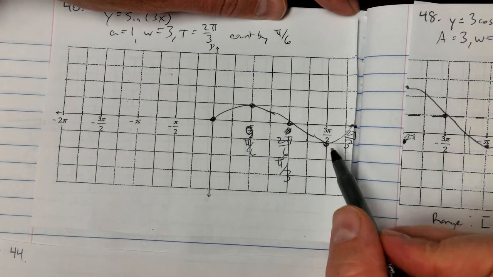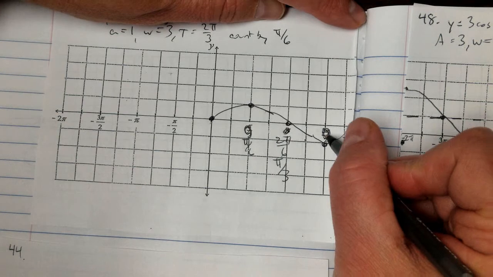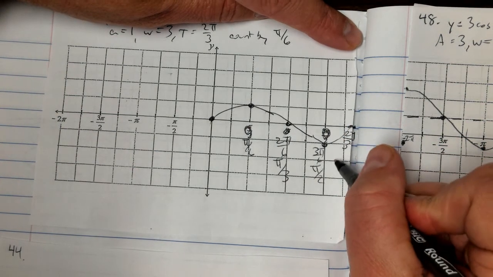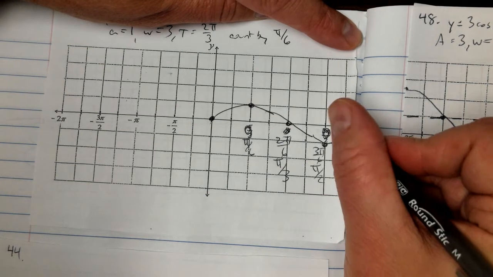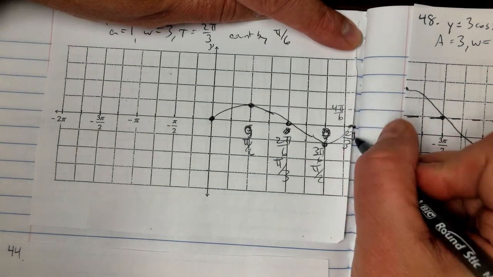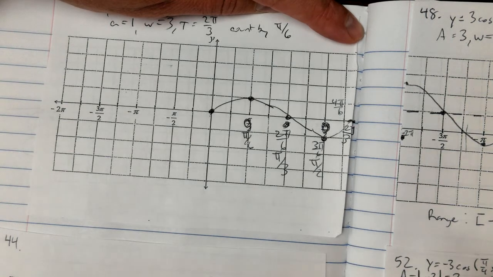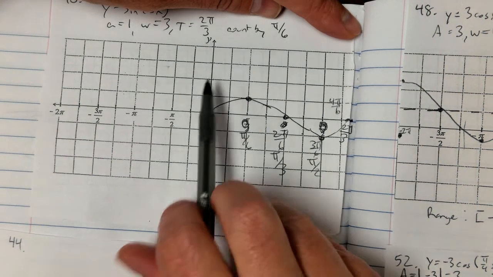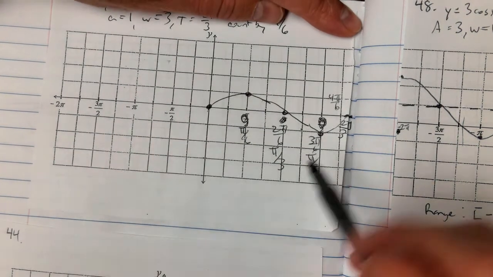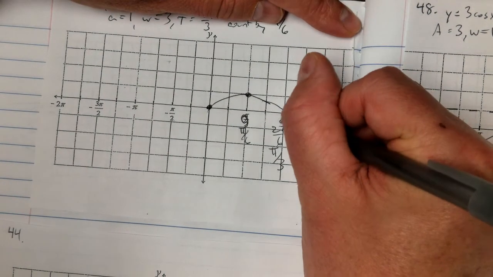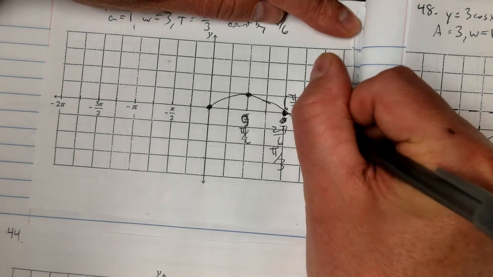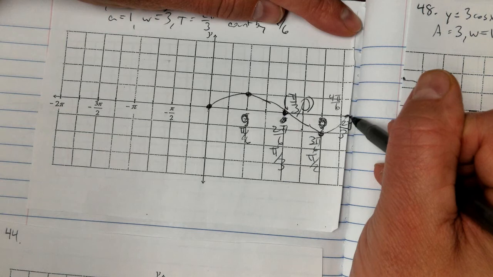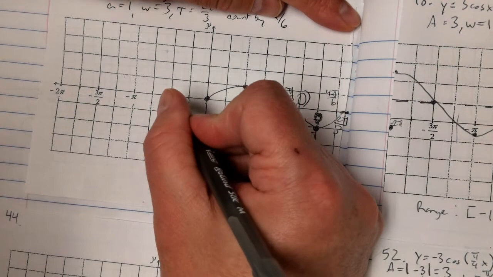And now this one, instead of 3 pi 6, would be pi halves. And then this one would be 4 pi 6, which is really 2 pi thirds. So an easy way to remember it is if our period is 2 pi thirds, then this one has to be pi thirds 0, and this was 2 pi thirds 0. And then the pattern just continues over here.